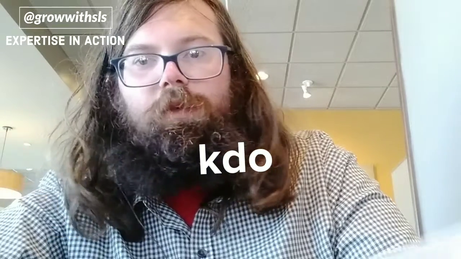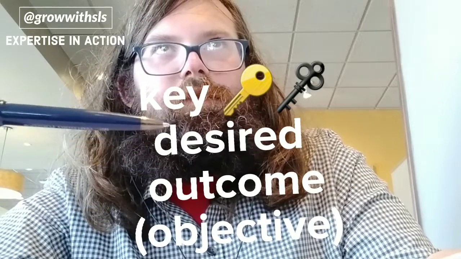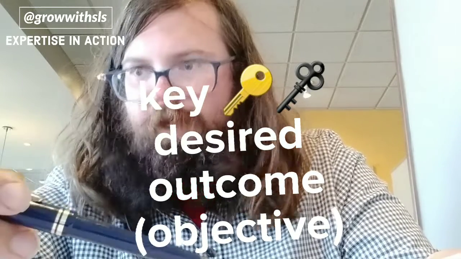Key, all these terms are stupid. Literally all these terms are stupid. Key desired objectives, which basically is code for what do you want most in your business.